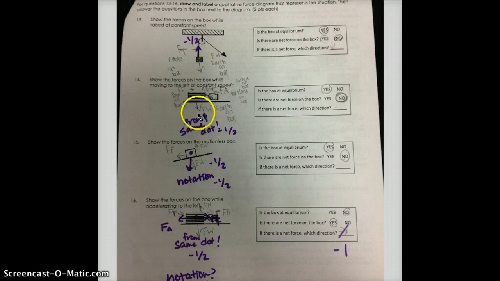I also had some notation issues, and so I require my students to have the force labeled here with the force and the type of force subscript, and then I require "on" by notation. So I had a lot of students that got half points off for not having cable on box or Earth on box because I think that's really important.